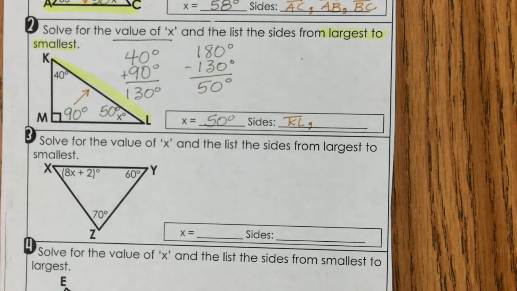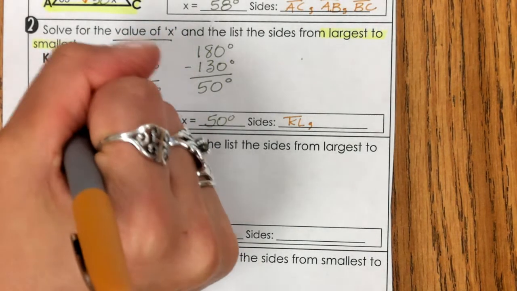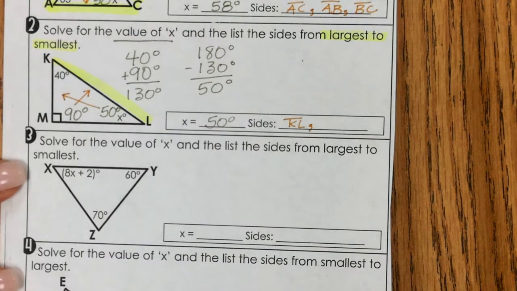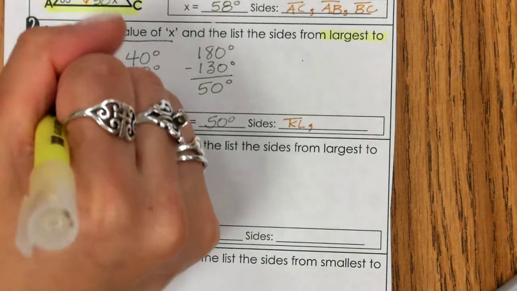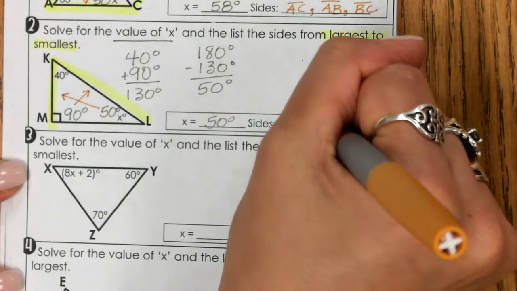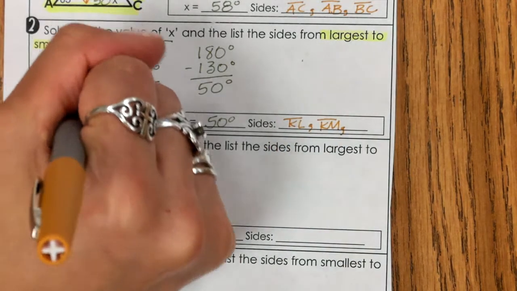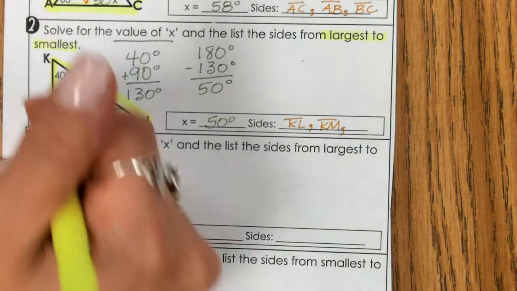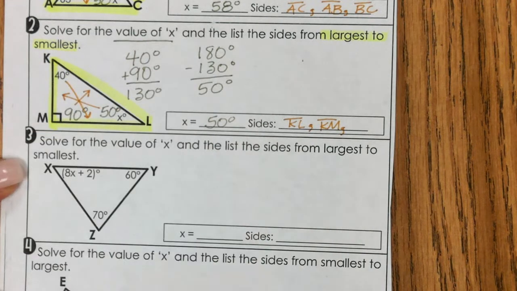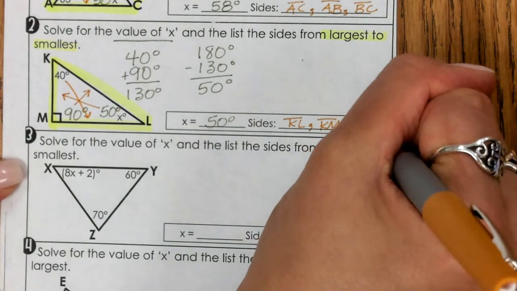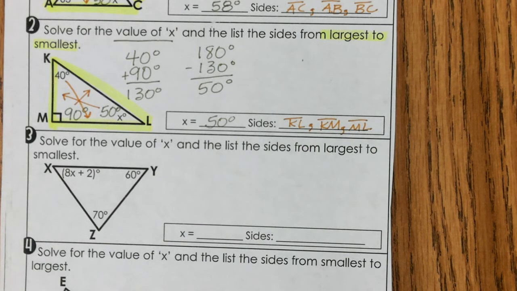Next, I would look for the next largest angle, which is 50. Across from that would be KM. And your last one would be across from 40, which would be ML. Good. Very good. All right. So now moving on to the next one.